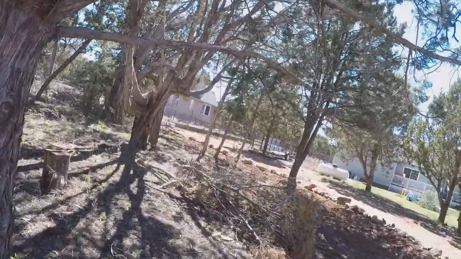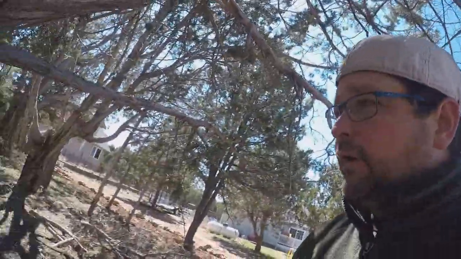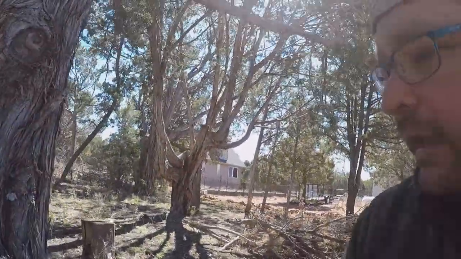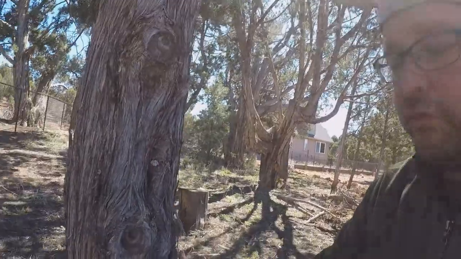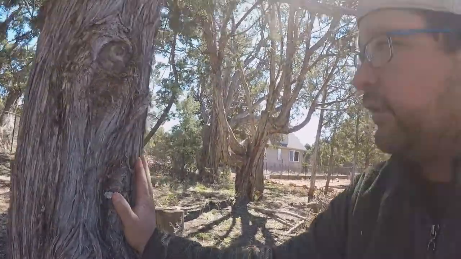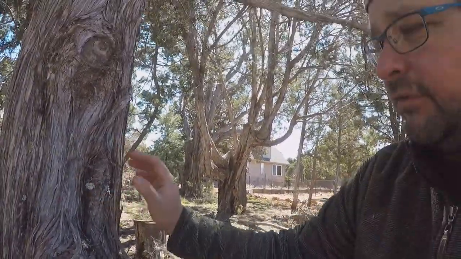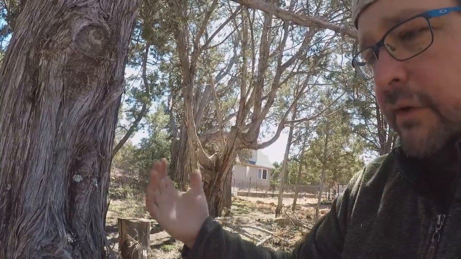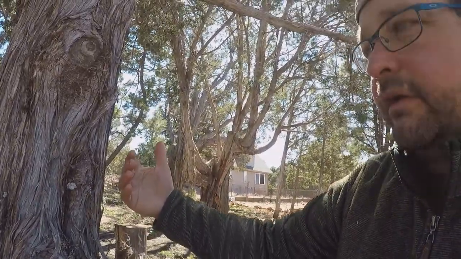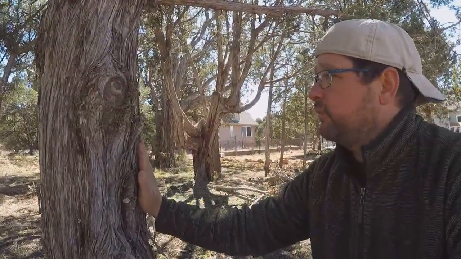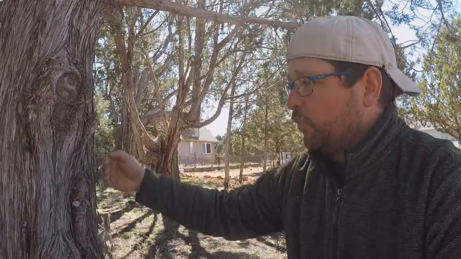So what I'm going to do is make a cut on this side of the tree. This is called the face of the tree. The face of the tree is the side in the direction that you want the tree to fall. So this side here is going to be the face, and I'm going to make what's called a wedge cut.